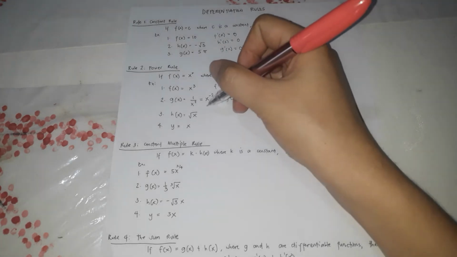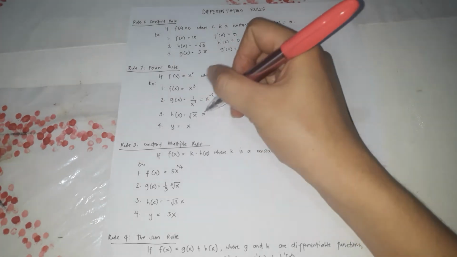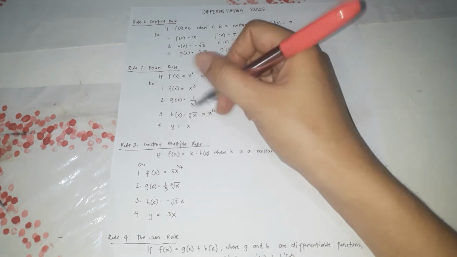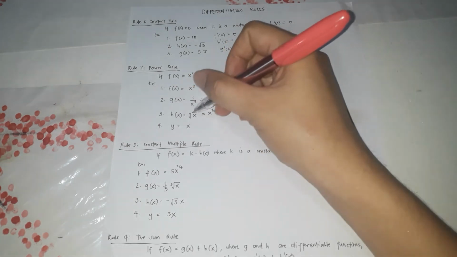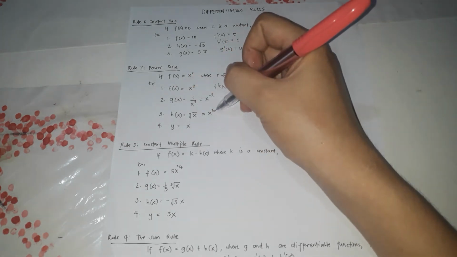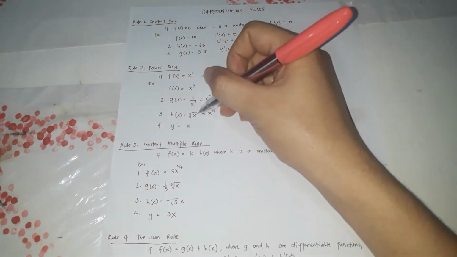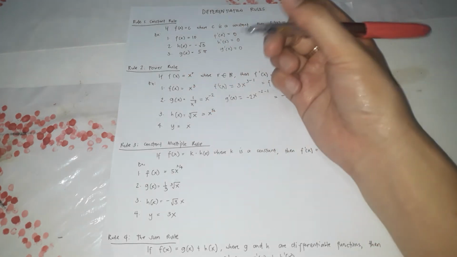For number 3, h of x is equal to the square root of x. Kapag square root, ang ibig sabihin yan, x to the power of 1/2. Kasi may number dyan, 2. Ibig sabihin ng number na 2 dyan, yan siya ang denominator ng fraction sa exponent. So it's 1 over 2. Halimbawa kung x squared dito, so nagiging 2 over 2. Kung x cubed dito, 3 over 2. So that's how it is.